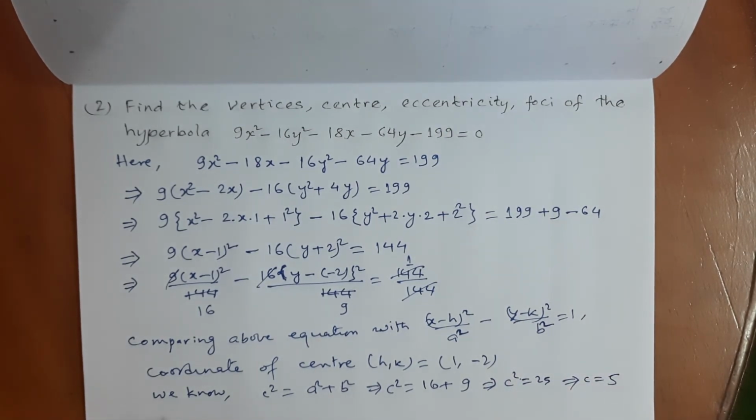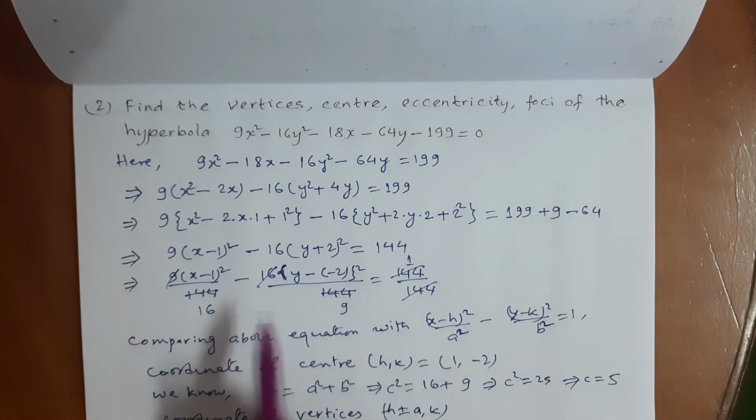And now the coordinate of vertices formula is (h plus minus a, k). Here as the x term is positive, the transverse axis is parallel to the x axis, so (h plus minus a, k) is the coordinate of the vertices.